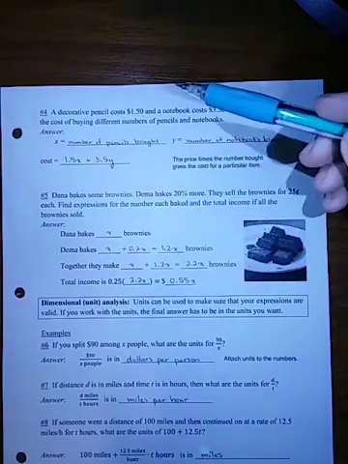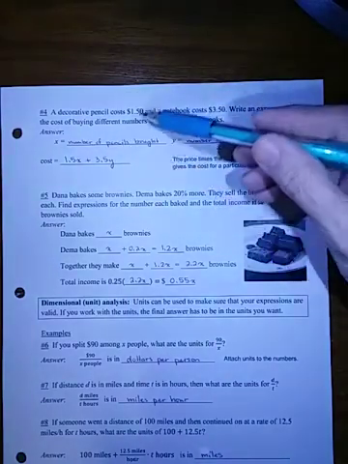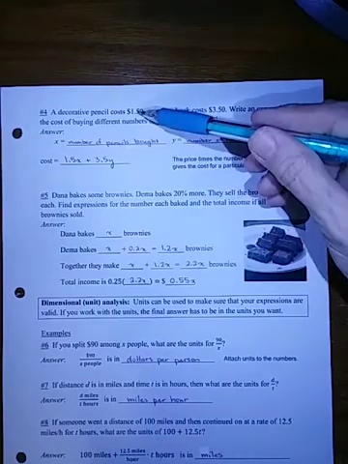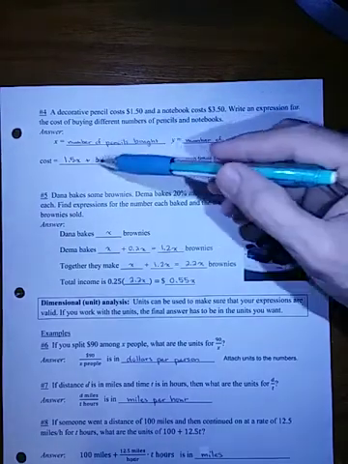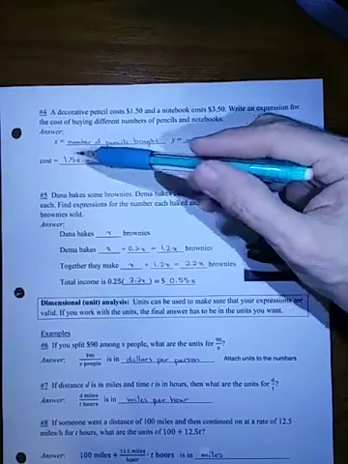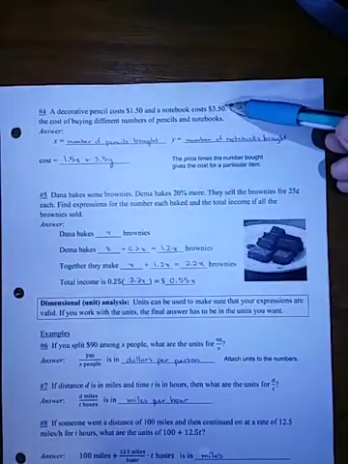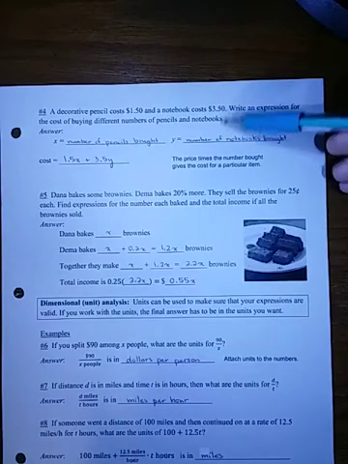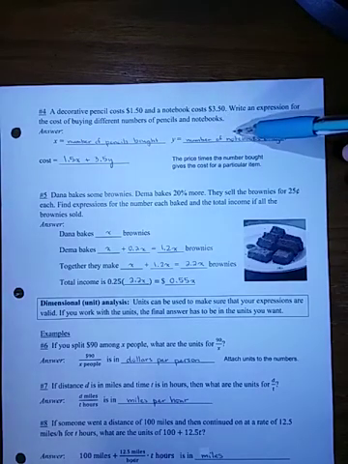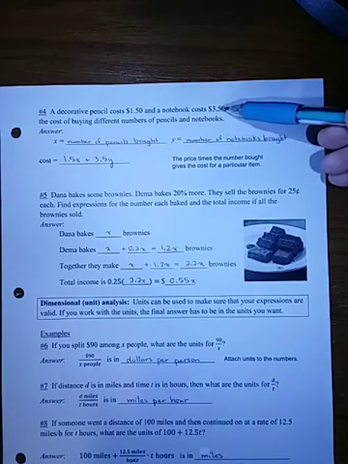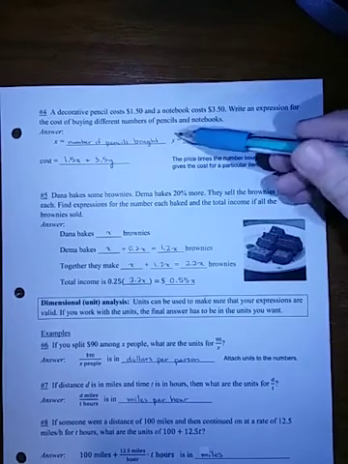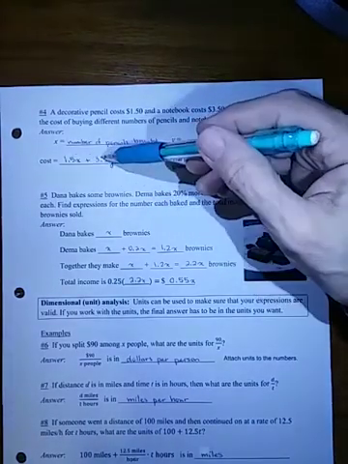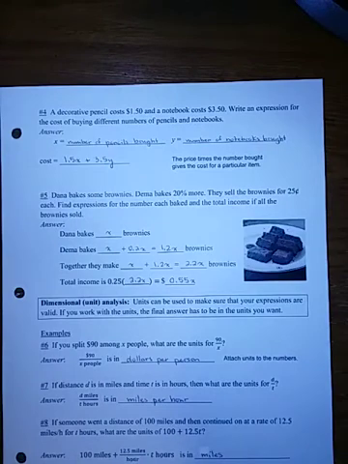And then the cost would be what? Well, if we buy 2 pencils, we would have to pay $1.50 times 2. If we bought 5 pencils, we would have to pay $1.50 times 5. So it's going to be $1.50 times x, however many there are. And the same for the notebooks. If I bought 2 notebooks, it would be $3.50 times 2. If I bought 4 notebooks, it would be $3.50 times 4. So I have to take $3.50 times the number of notebooks that I buy. And then, of course, I have to pay for both of them together, so I have to add those two things together.